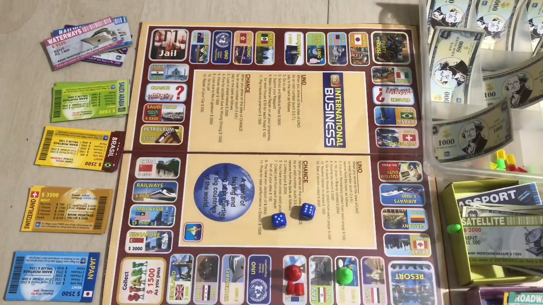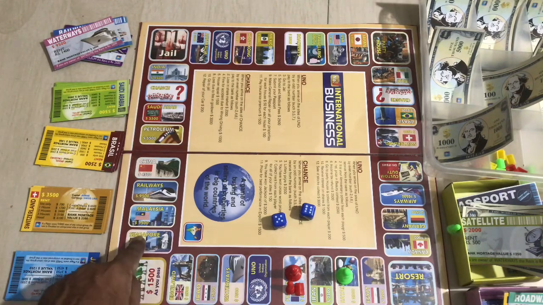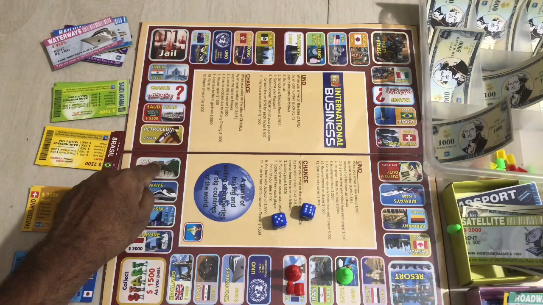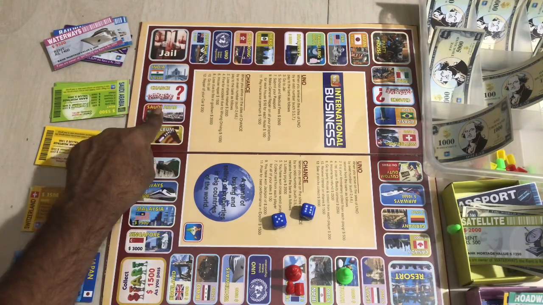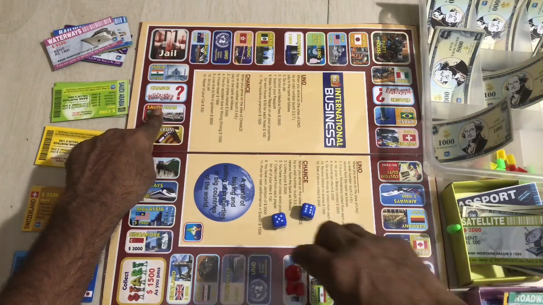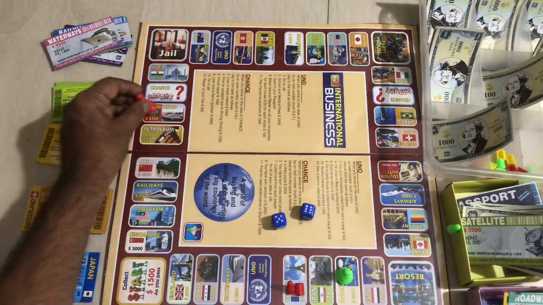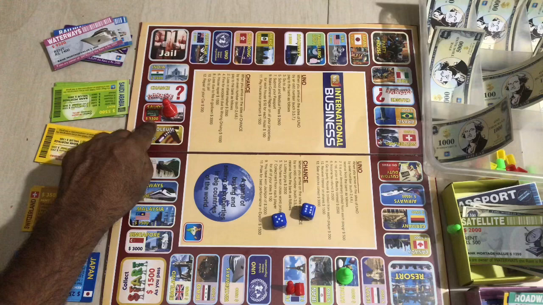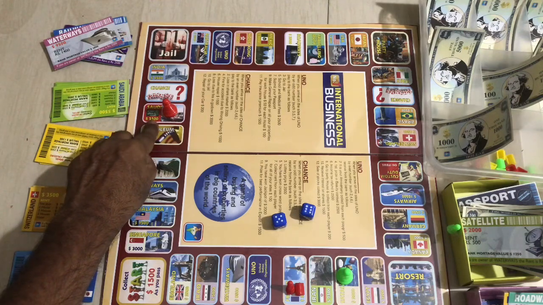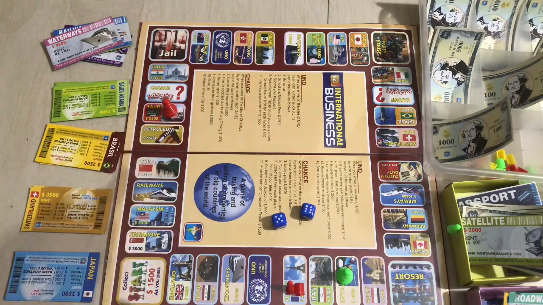6, 5, 11. 1, 2, 3, 4, 5, 6, 7, 8, 9, 10, 11. Saudi Arabia. Red player comes to Saudi Arabia. Saudi Arabia cost $5,500. First he will pay to the bank $1,500 for bypass.